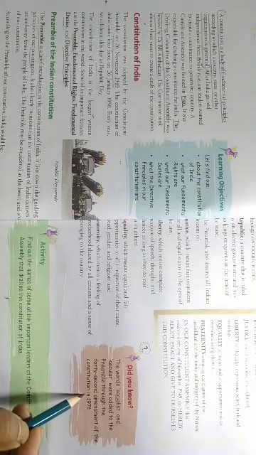One thing I would like to add is that the socialist and secular words were added later on. Okay, it was added through the 42nd amendment of the Constitution in 1976. So a question may come from this. So you have to keep this in mind. In 1976, the words socialist and secular were added.